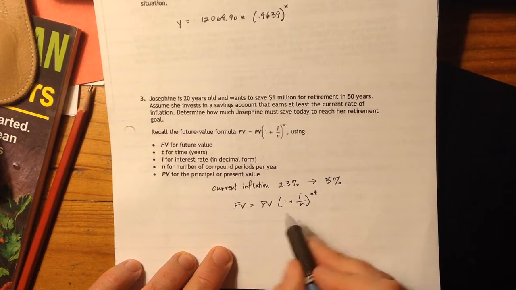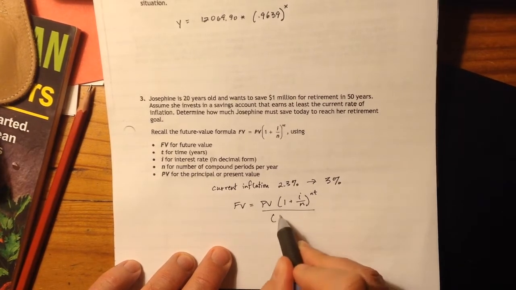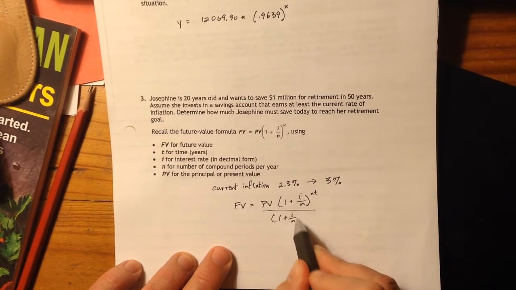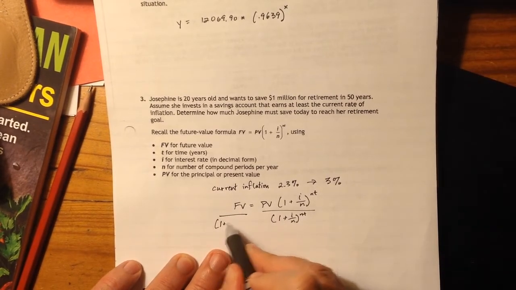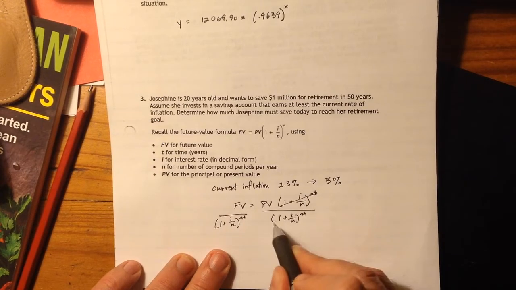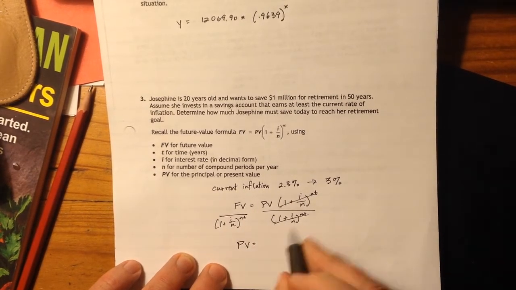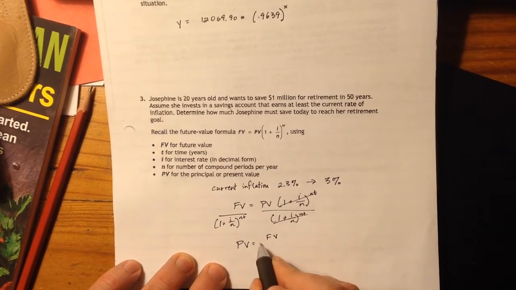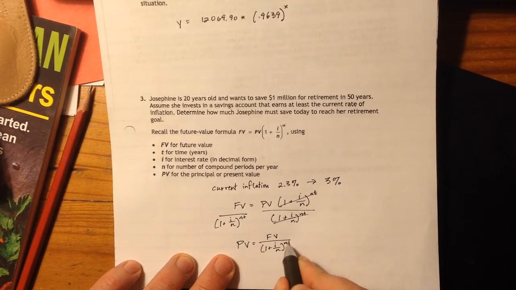So to get the PV by itself, I'm going to divide by 1 plus i over n to the nt power. I have to do whatever I do on the left, I have to do the same thing on the right. And then this is all going to cancel out. I'm going to flip it around, but PV is going to equal the present value equals the future value divided by 1 plus i over n to the nt power.